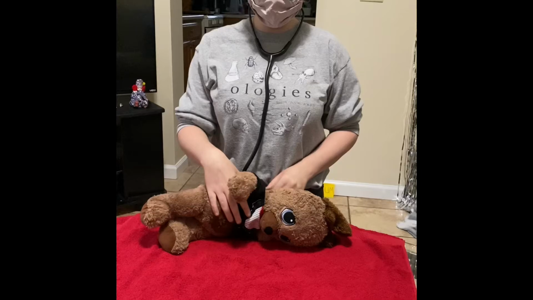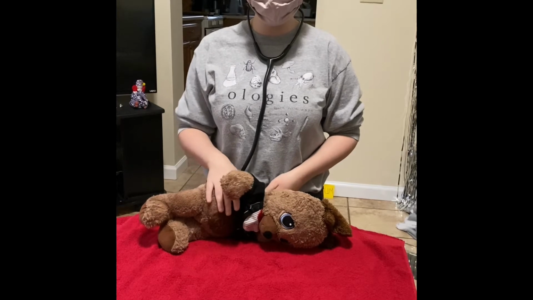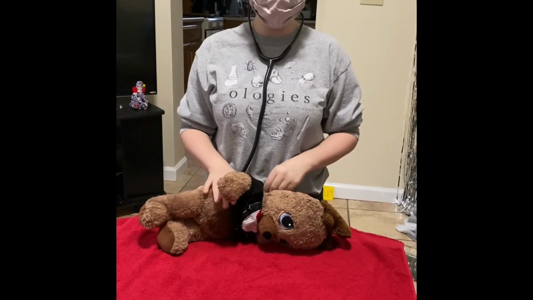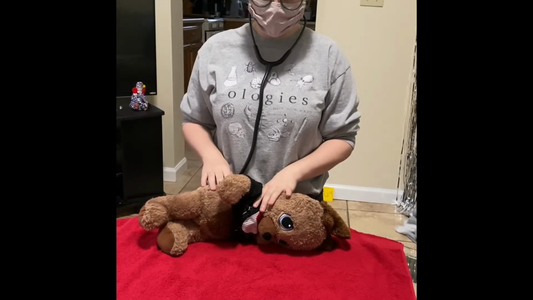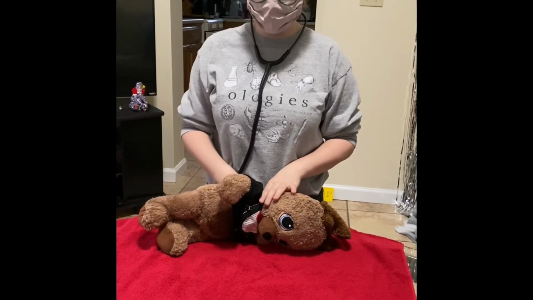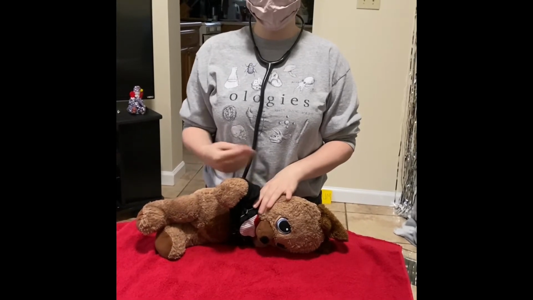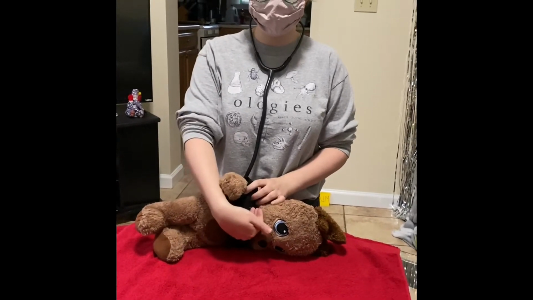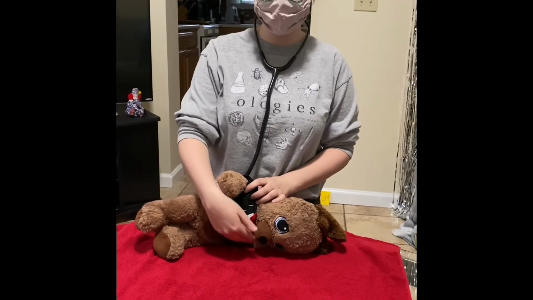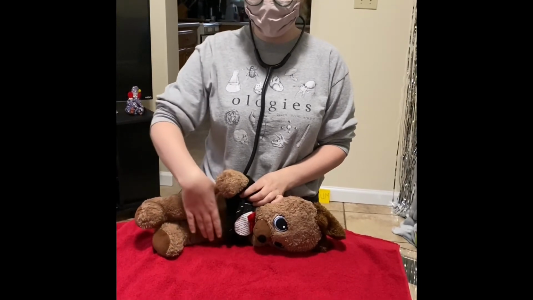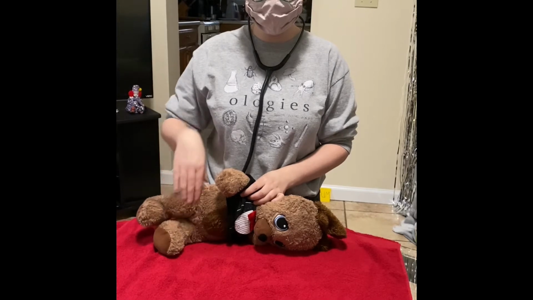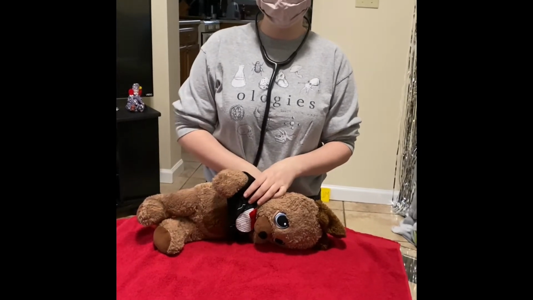Okay, so for our assessment of the canine respiratory system, first what I'm going to do is observe the respiratory rate and effort of my patient and listen for any audible respiratory noise. Now before I get started with the respirator, I just want to point out this is his thorax on his right side, this is his abdomen on his right side, and now I'm going to auscultate for his respiratory rate.